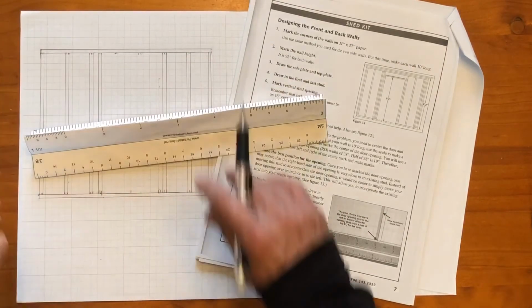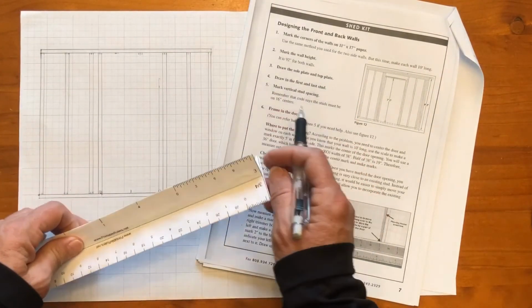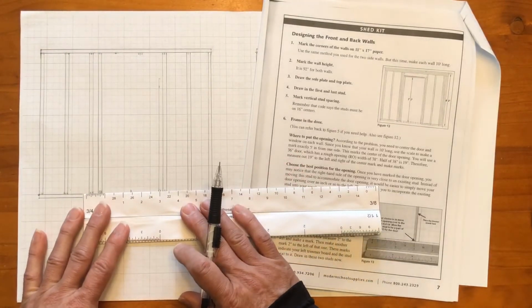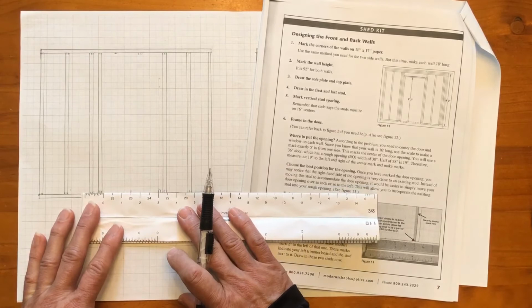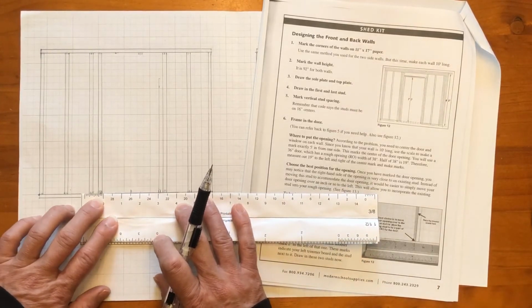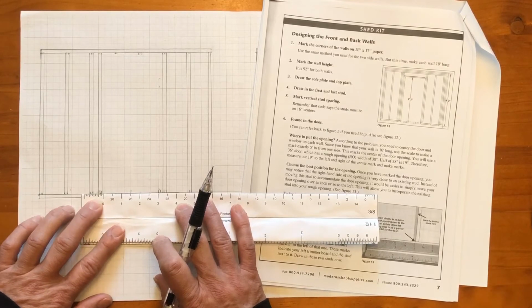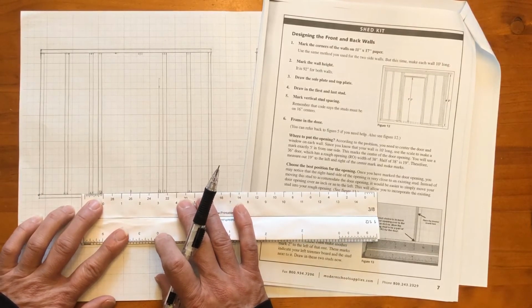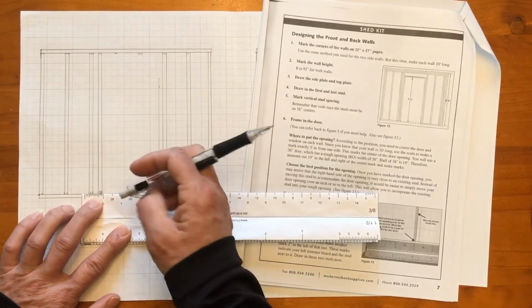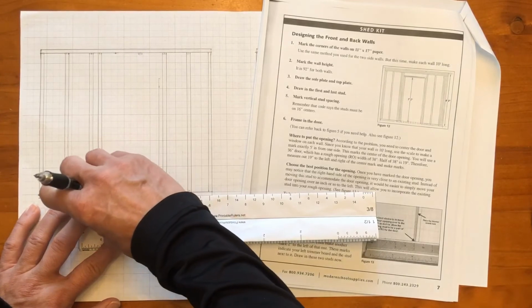Do I have 38 inches across? That's a really good question. So 38 inches is 3 feet and 2 inches, right? Looks like I have 3 feet 1 inch. So I think maybe I need to move this guy over a little bit.